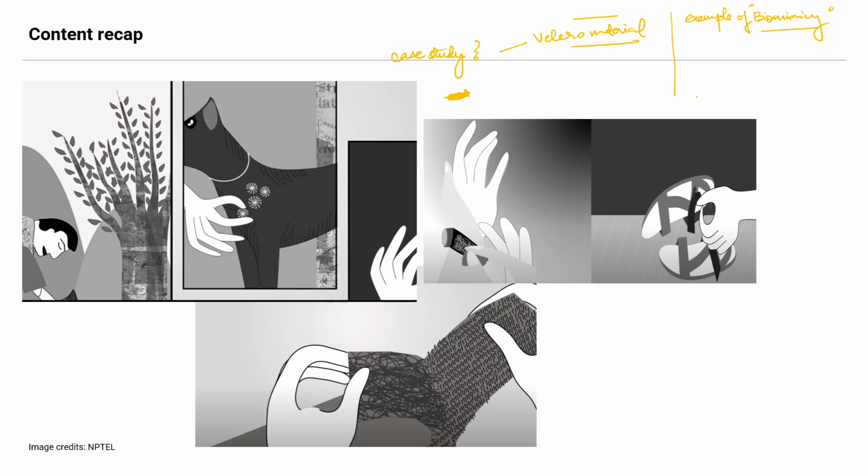So it's basically an example of biomimicry and how the observation of one person led to coming up with a completely new material, which is now being seen in our daily lives. We often see it in so many places. Here is an example wherein sandals and slippers have been seen, but the examples are unlimited. It has entered our daily lives in so many products.